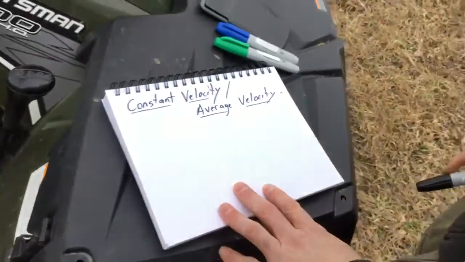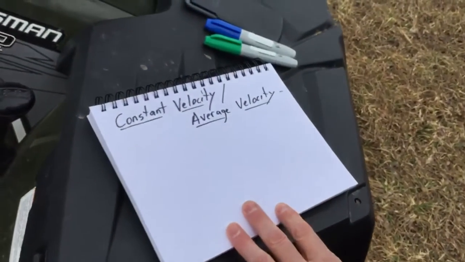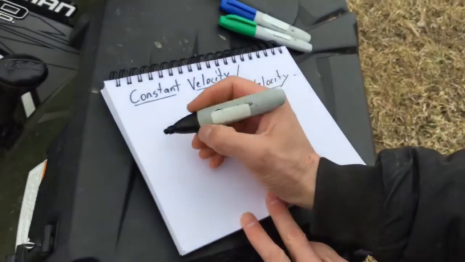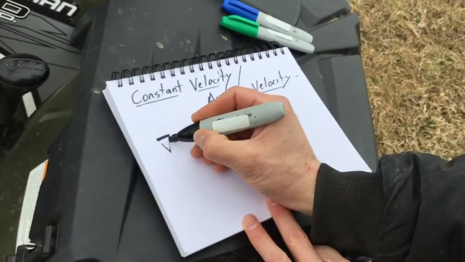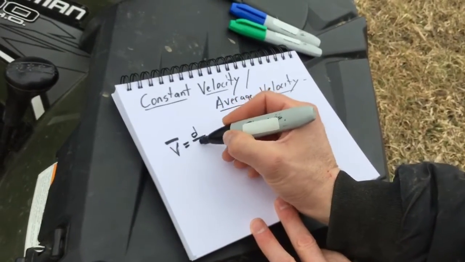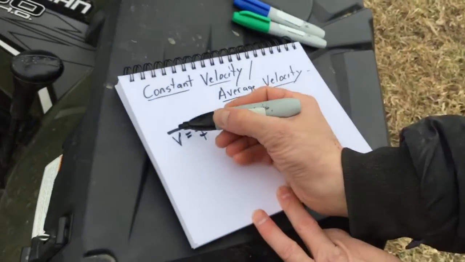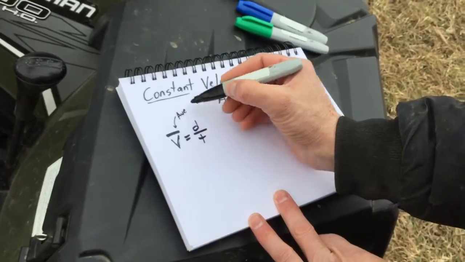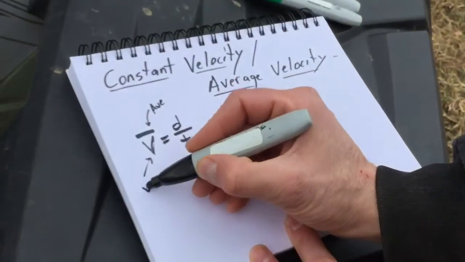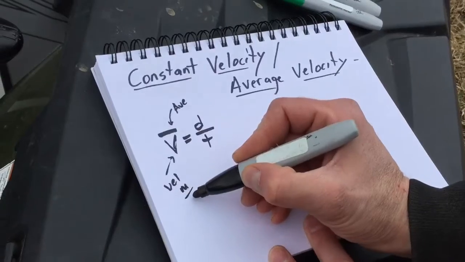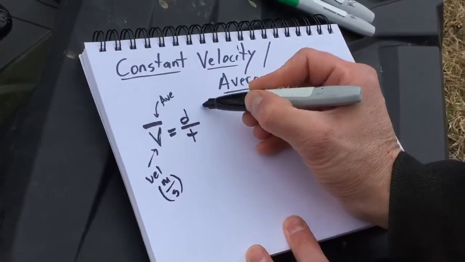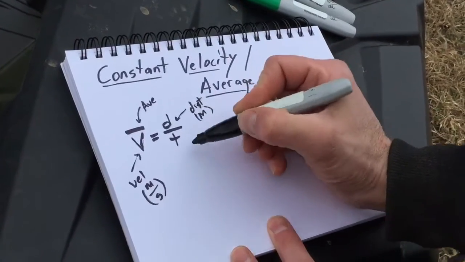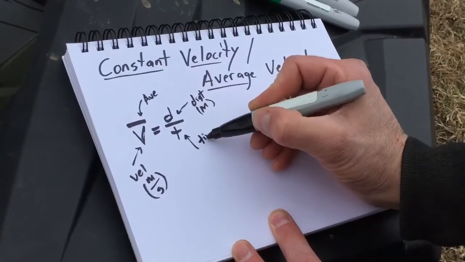So, what we're talking about here is constant velocity, or what we say is average velocity in physics. So, the equation is simple. It's V for velocity is distance over time. So the V has a line over it, and this line, you may be familiar with from math class, means average. This is velocity. Velocity would be in meters per second. Our distance is in meters, and our time is in seconds.